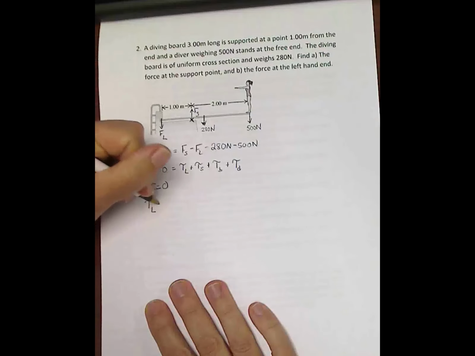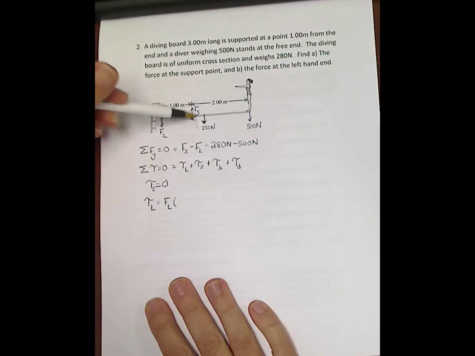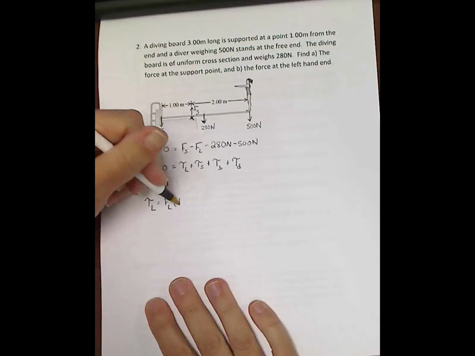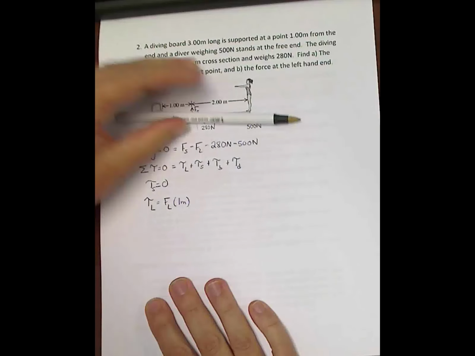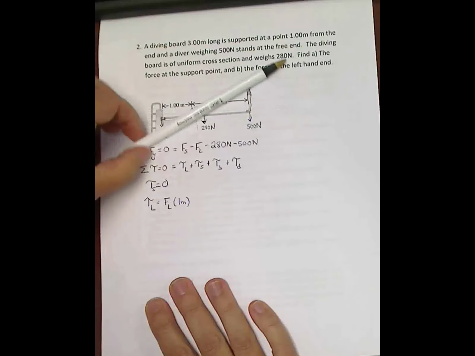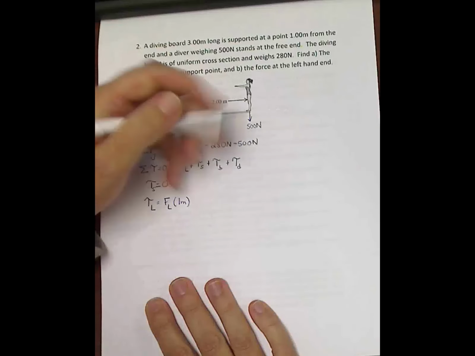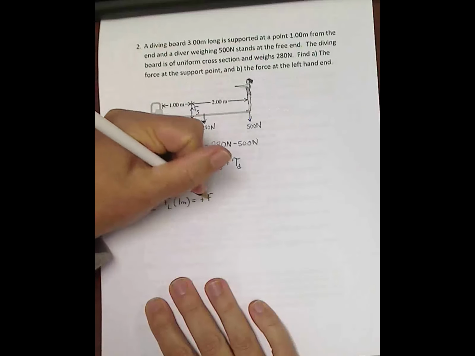So the torque from the left-hand side is equal to the force on the left side, which I don't know, times the difference between the axis location and where the force is applied, which is 1 meter. And the angle here is 90 degrees, so sine theta is 1. And this torque would tend to rotate the object counterclockwise, so it's positive. So this is just plus FL times 1.